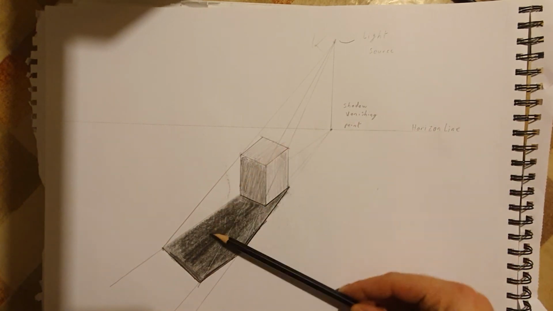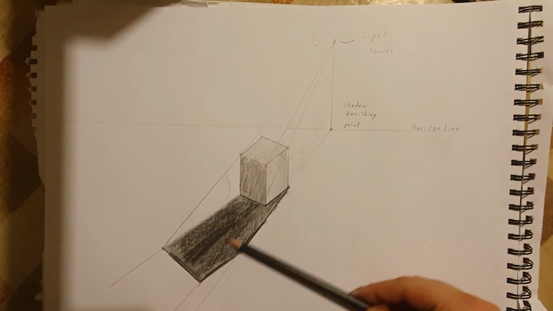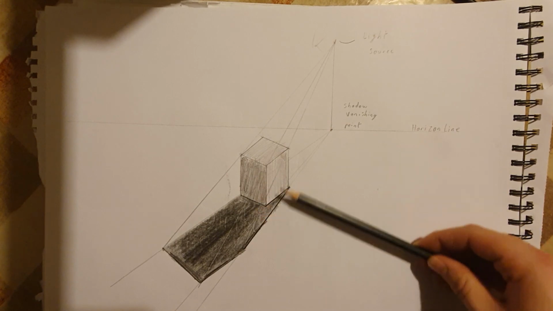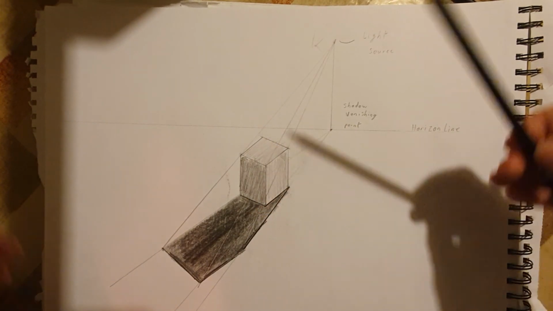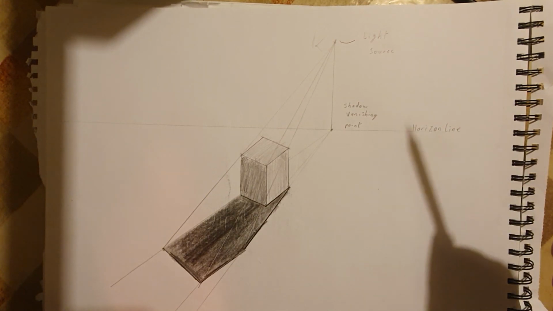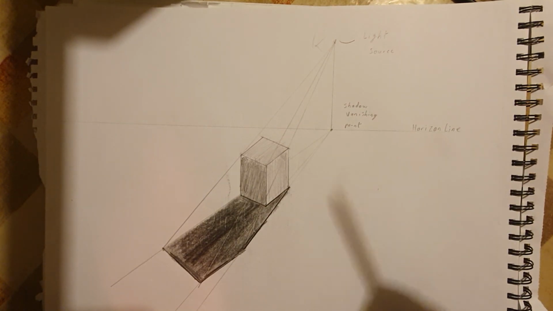I use different pencils. I use the 6B for this, the B for this, the 2H for this, and the 5H for the top. That's how you add definition, shadow and shade using different pencils.